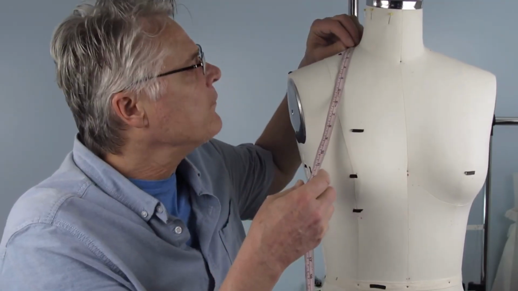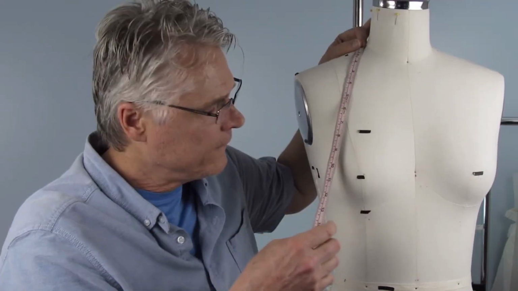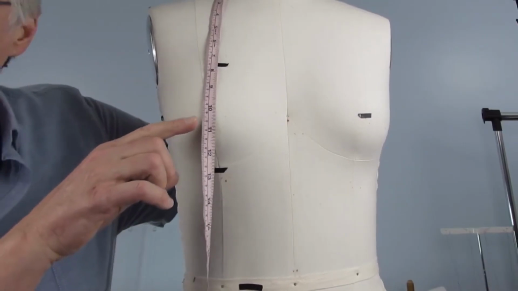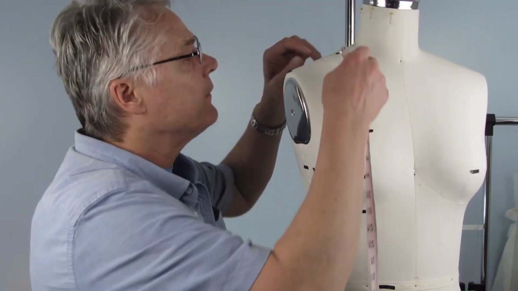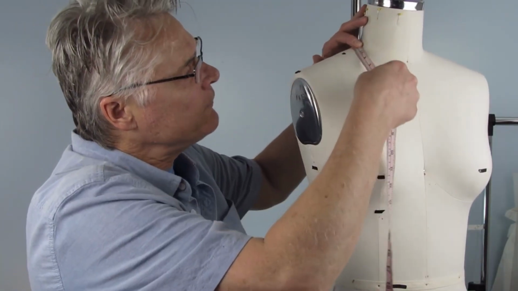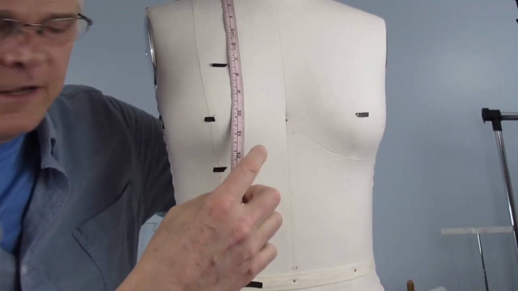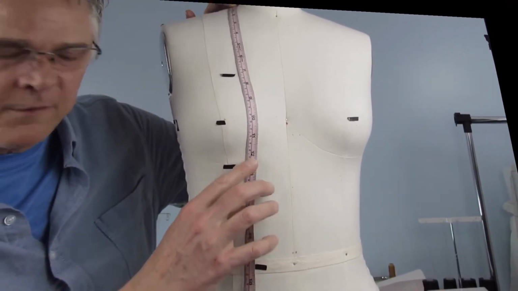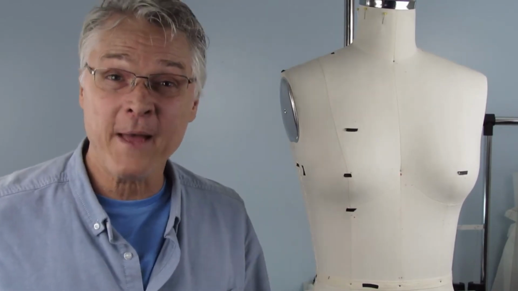We measure down from the nape of the neck down to the fullest part of the bust. That is the full length. We measure down through the fullest part of the apex, keeping the tape snug on the midriff down to the waist point. In the next video, we're going to take the measurements for the back bodice dress.